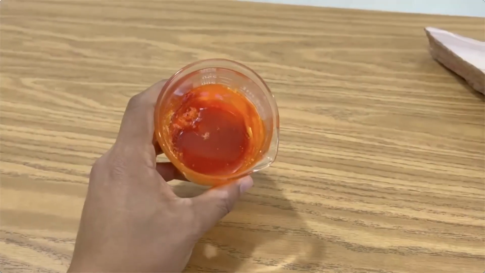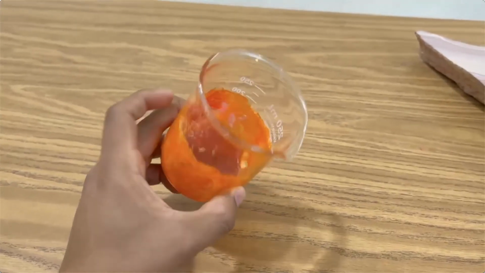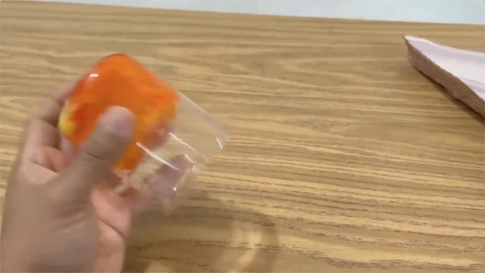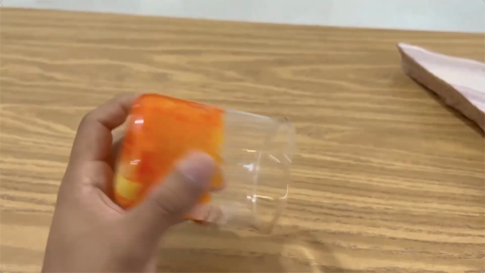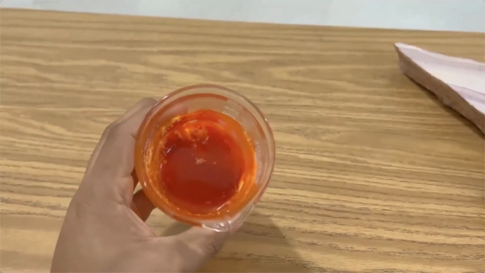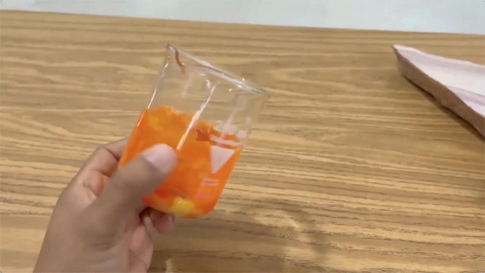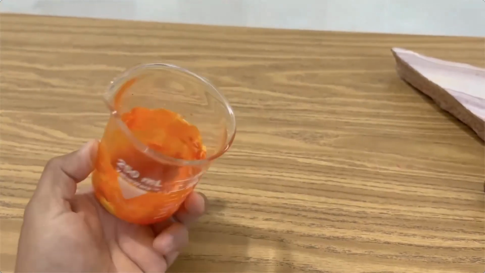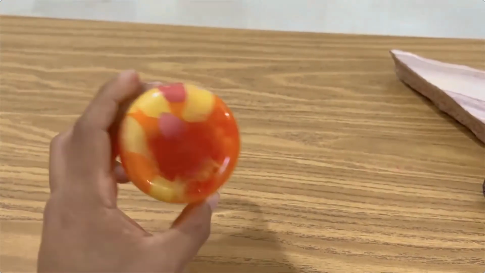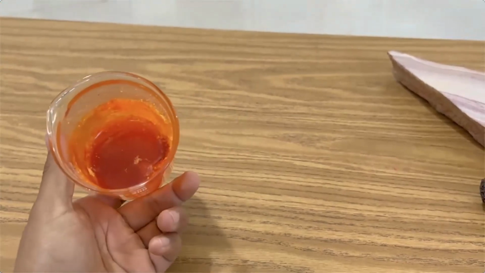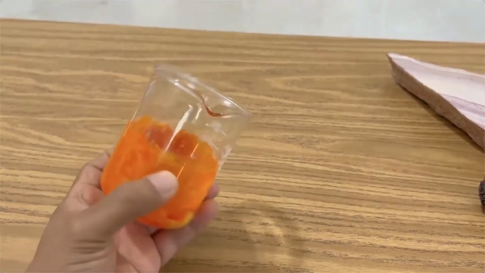All right, guys, so my magma finally cooled down. So my molten rock finally cooled down and it formed a completely different type of rock, igneous rock. And teachers beware, I made the mistake of not pouring out our magma from the beaker. I should have done that before and not let it cool down in the beaker.